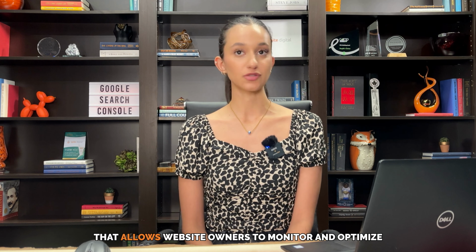Before setting up Google Search Console, make sure that you're signed into your Google account. Once signed in, you will have the option to add a domain or URL prefix property. A domain-level property encompasses all subdomains and various protocols.